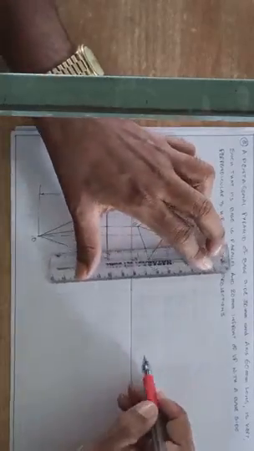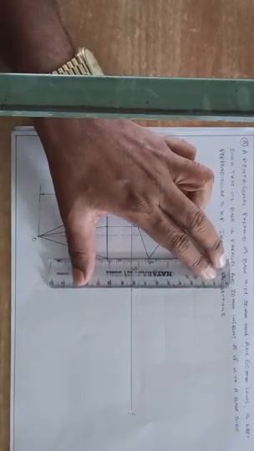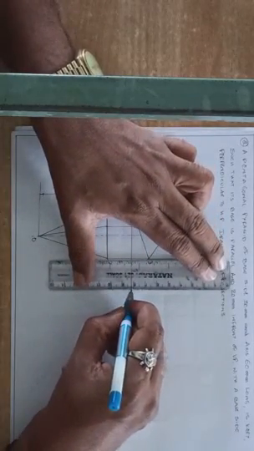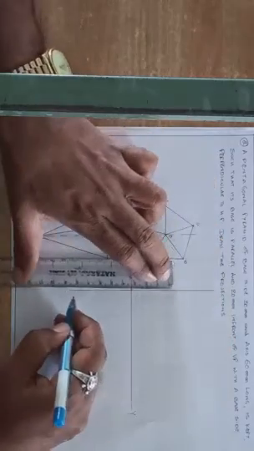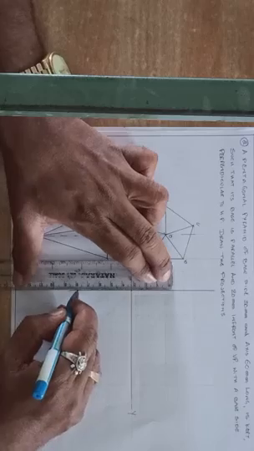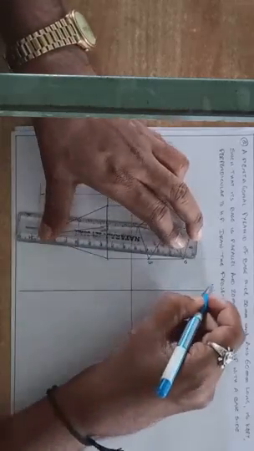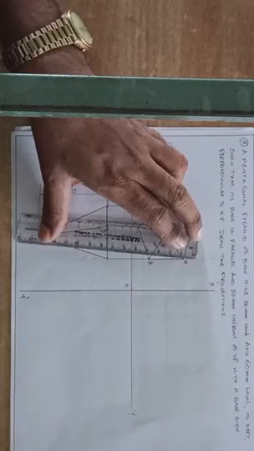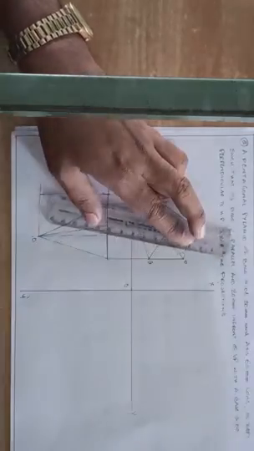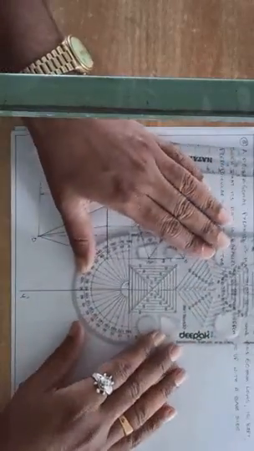Now to draw the side view also, at a convenient distance draw the X dash Y dash line. As you know, from the intersection point, draw a 45 degrees line.